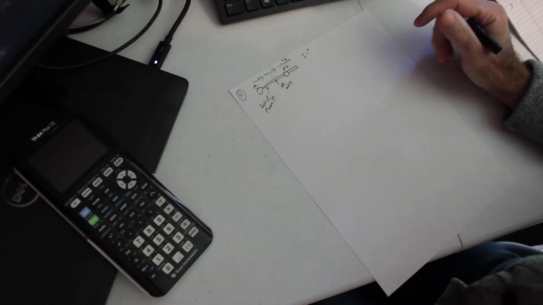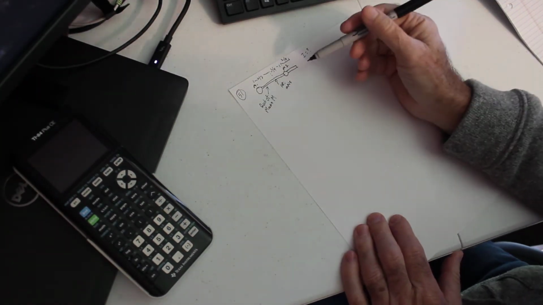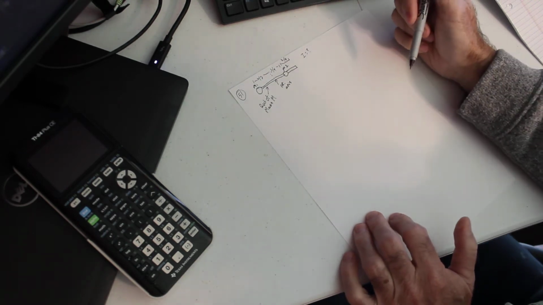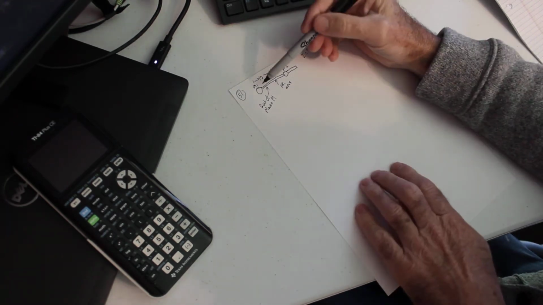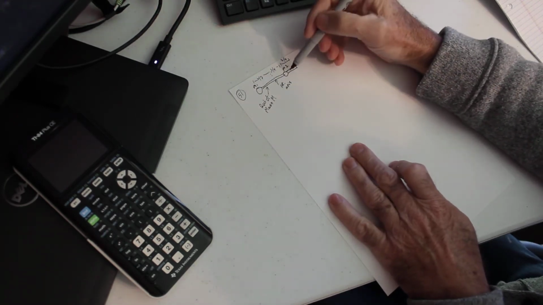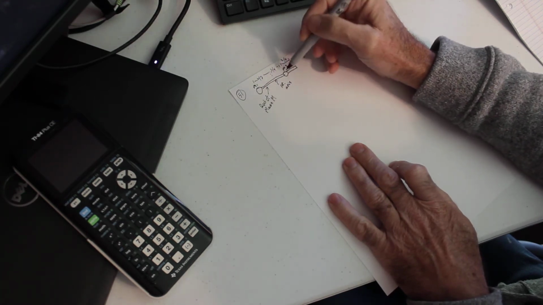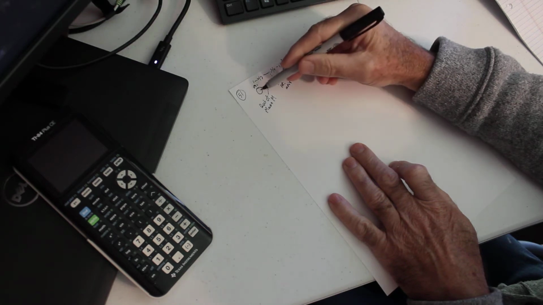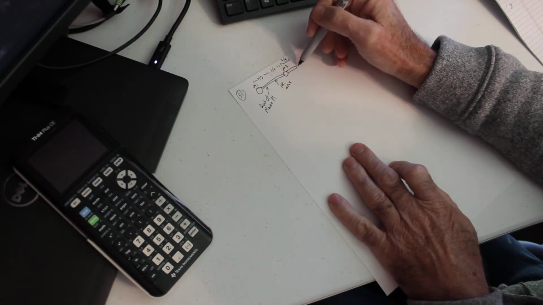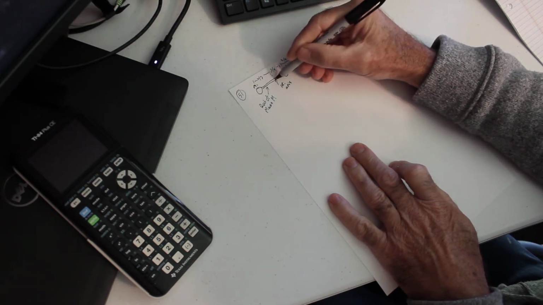All right, for number 51, we have a kind of a unique situation here. We have a mass M1, a mass M2, and then there's a rod that connects them. But the rod goes through M2 and sticks out here. The rod has a total length L. We're going to have the rotation point be at the center of the rod.